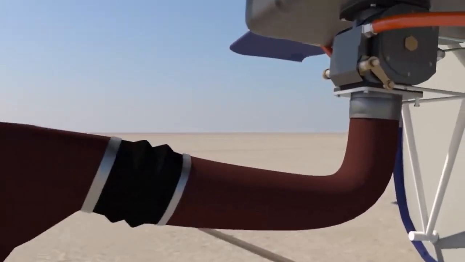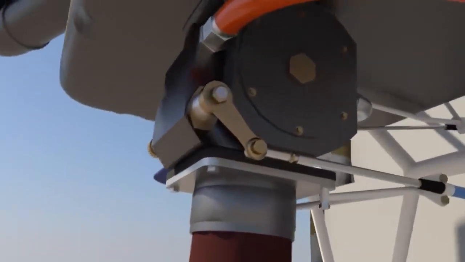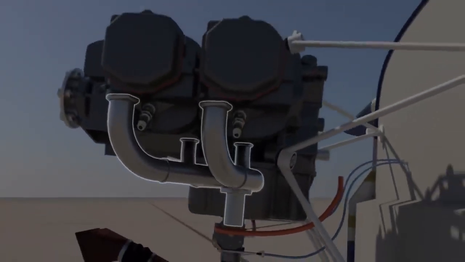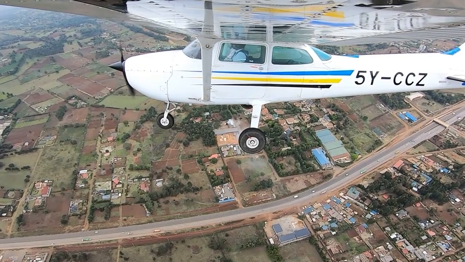The air that is part of the fuel-air mixture enters the system at the air filter, usually found in the front of the airplane. Once the air passes through the filter, it is metered and sent on its way to the cylinders.